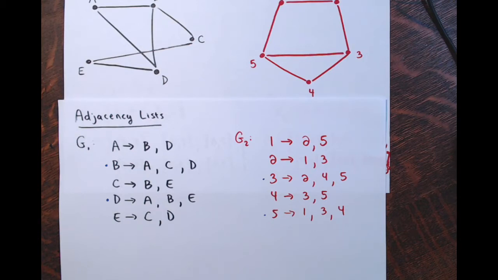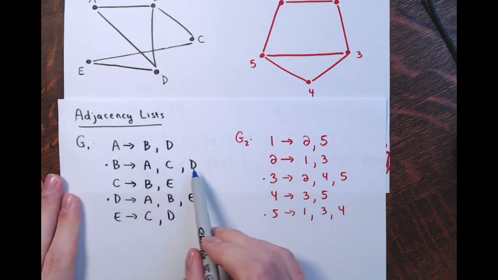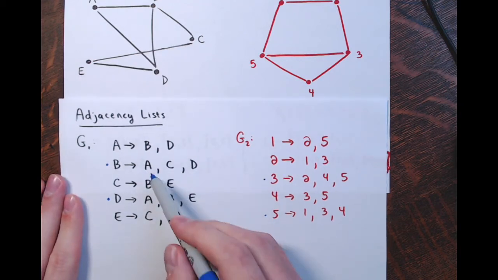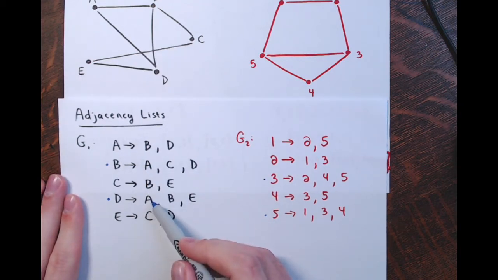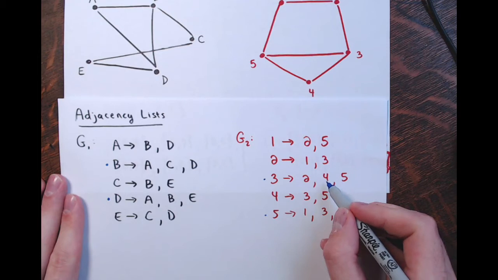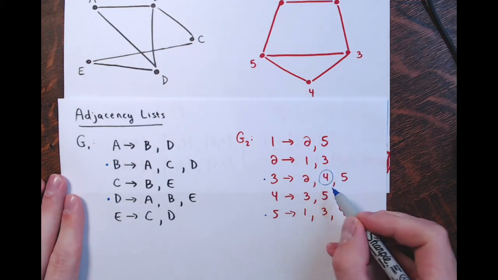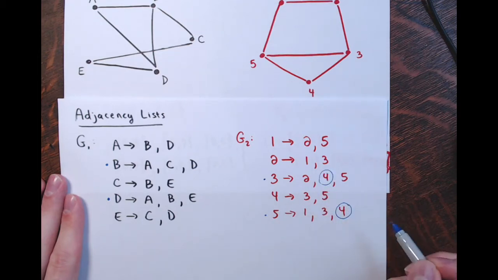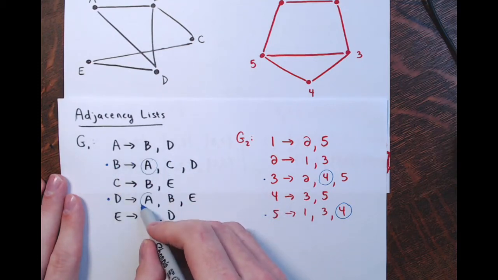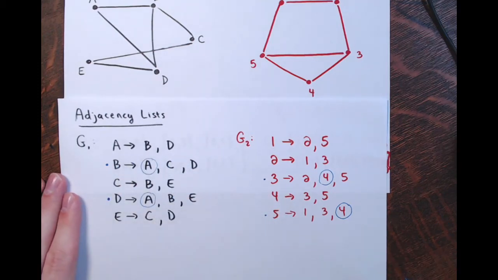So let's see. Well, let's see. In B and D, there's ACD, ABE. So they both are adjacent to A. So they share an adjacency with A. Now 3 and 5 have 2, 4, 5, 1, 3, 4. So you see how they're both adjacent to 4, and B and D are both adjacent to A, and those are the only ones that they share in common.